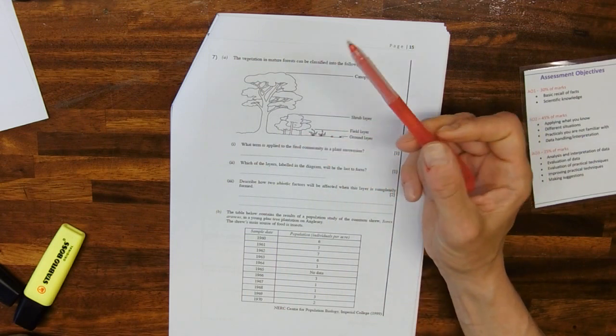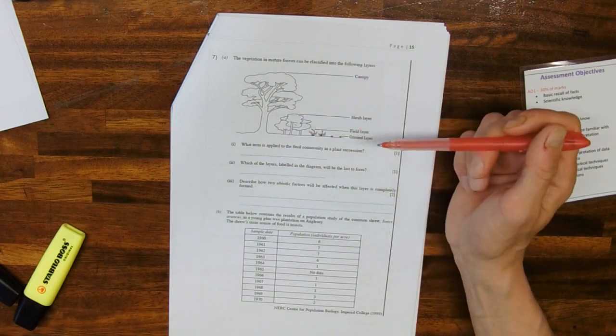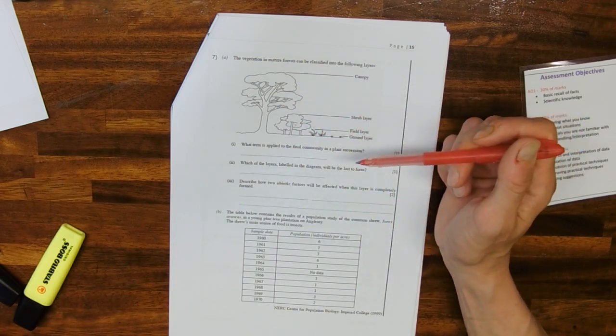Which of the layers would be the last to form? Well, which takes longest, do you think, out of these? So that's common sense there.